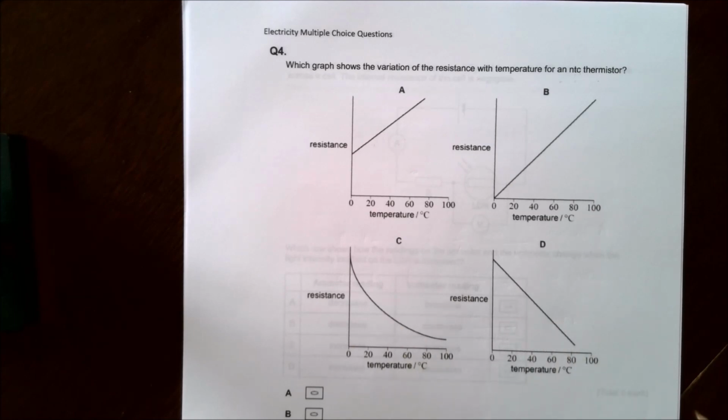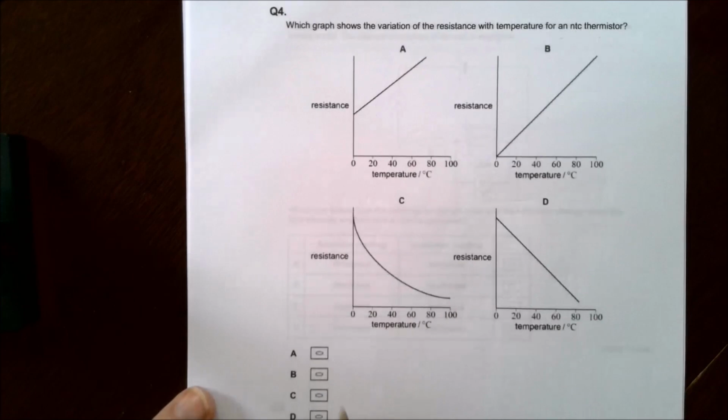I always think the clue with this sort of graph is if it's going down like this, sooner or later it's going to go through the axis, and somehow this thermistor will have a negative resistance, so that can't be true. So the answer for this one is C. What I would say there is that that is actually an exponential decrease, a bit like half-life, and we will look at that in a little bit more detail later on.